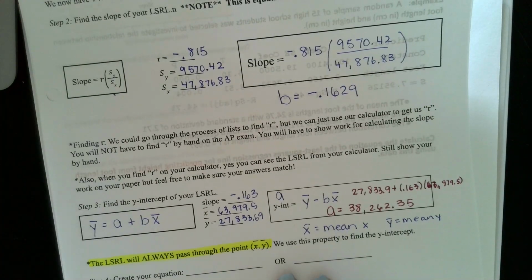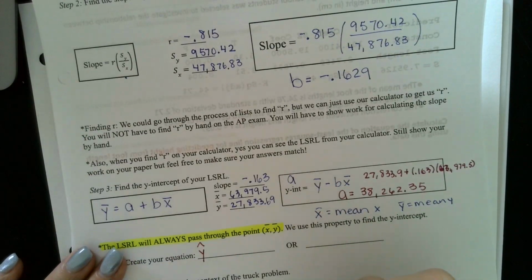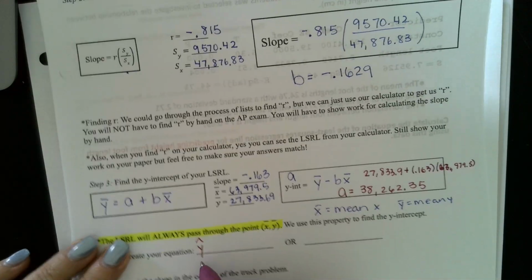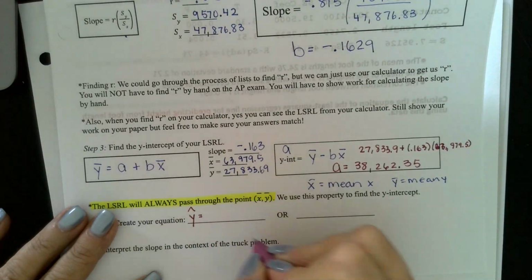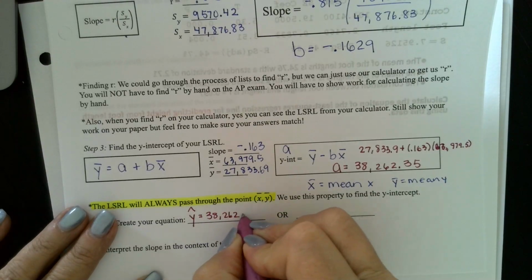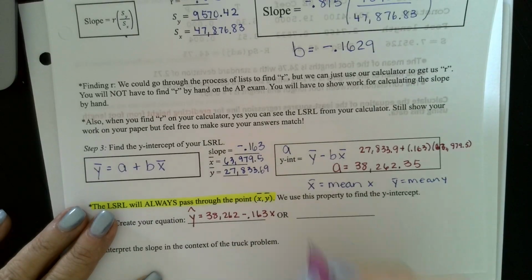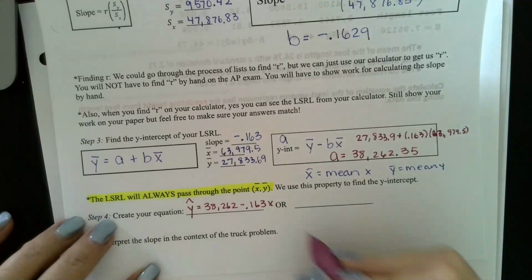So what does my equation look like? My equation is going to be predicted y, so y hat is going to be 38,262 minus 0.163x. Now I can change this around.